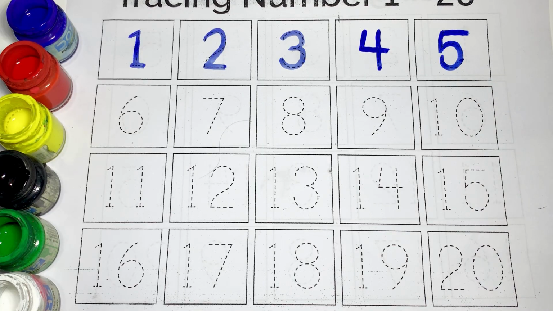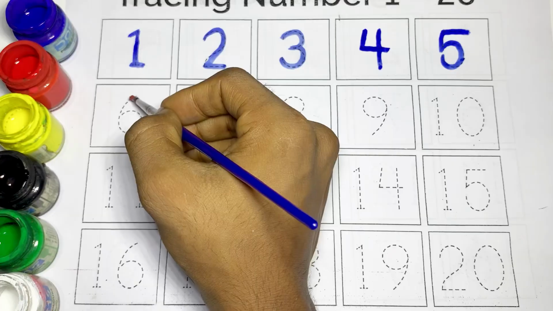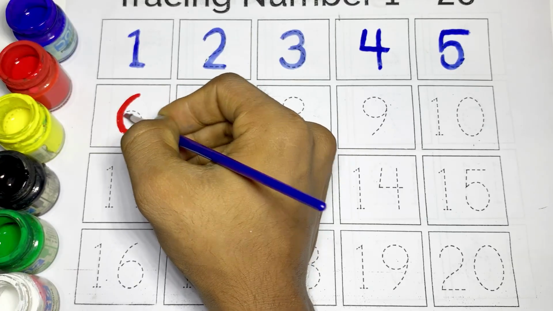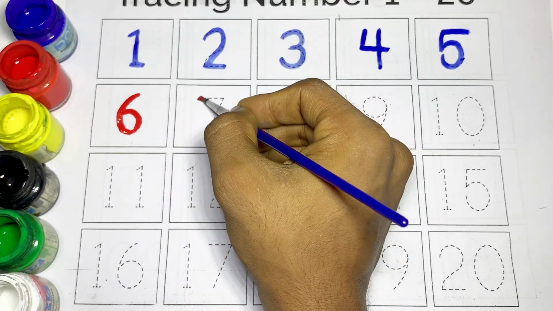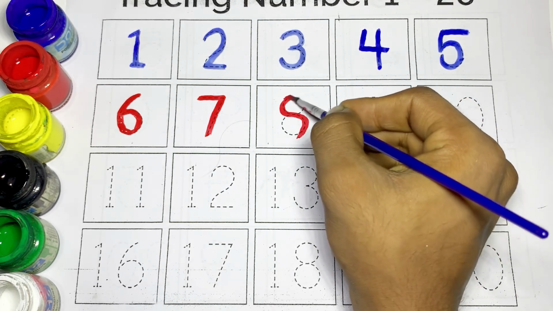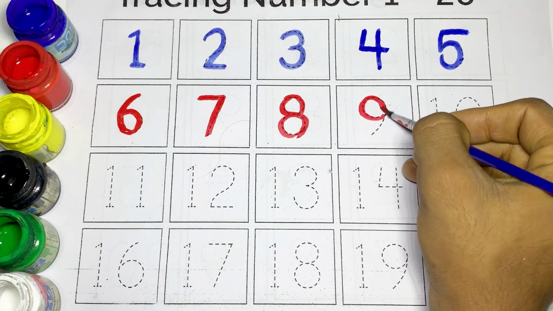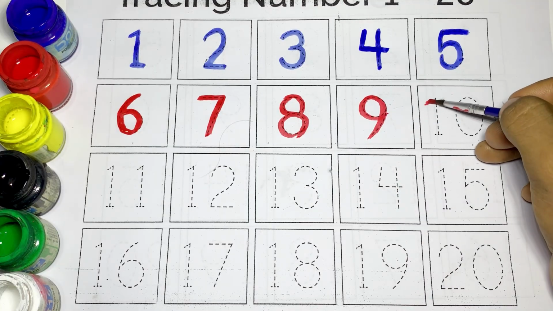Kids, now you draw 6. The numbers of 6 and use red color. S I X, 6. 7, 8, 9, 10.